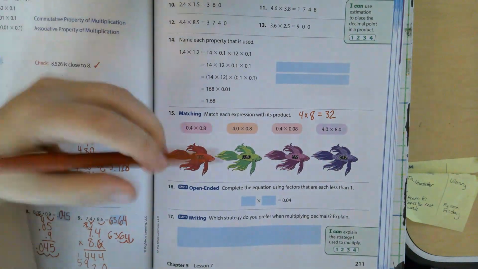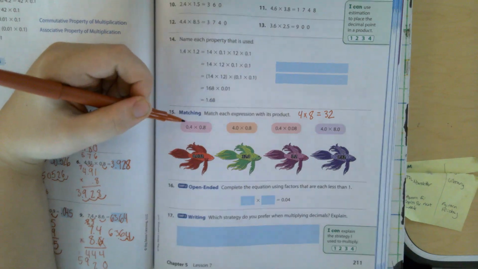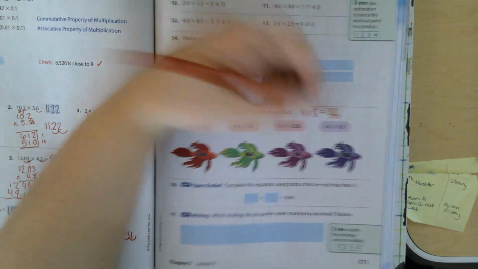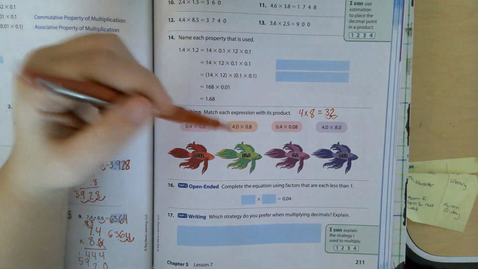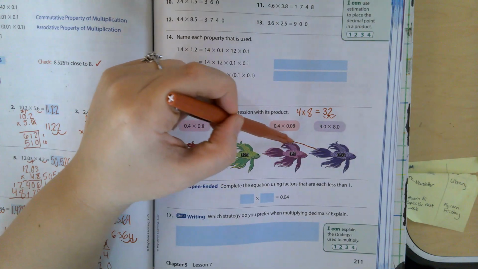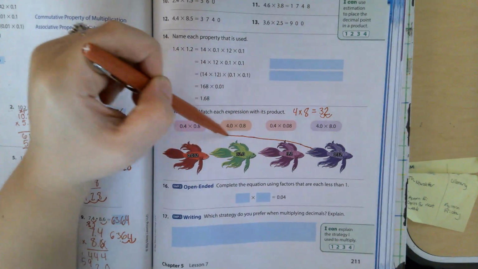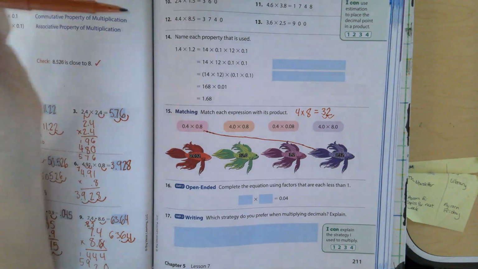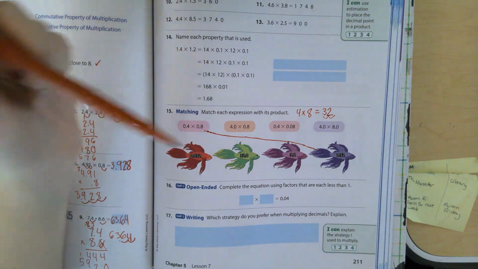All right, you ready for this? How many swoops are in this one? 2. 1, 2. That one is going to be 0.32. Look for 0.32. It's a purple one. It's the dark purple one, not the bright purple one. Dark. Match your fishies.